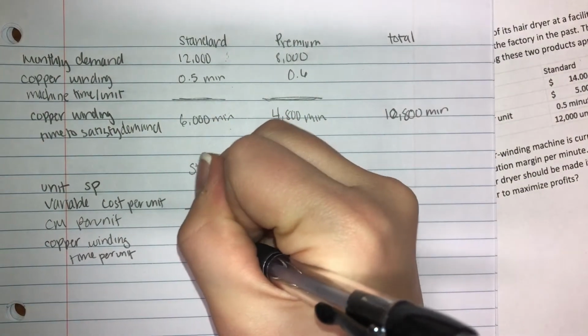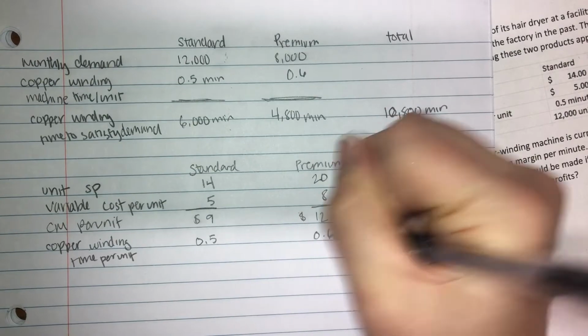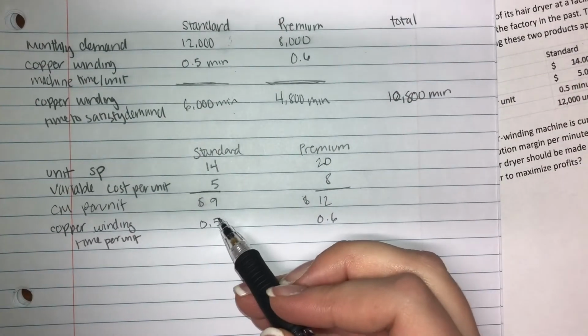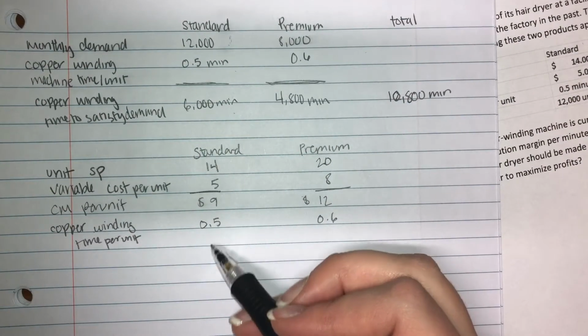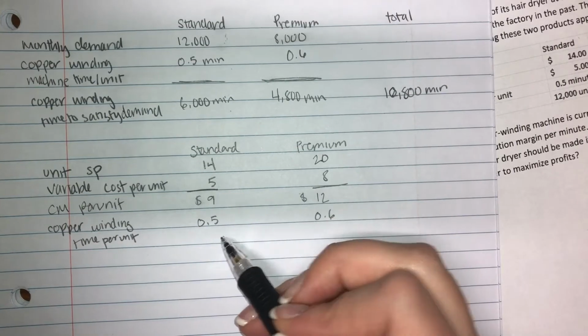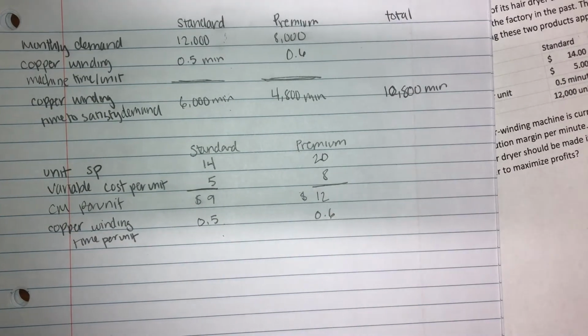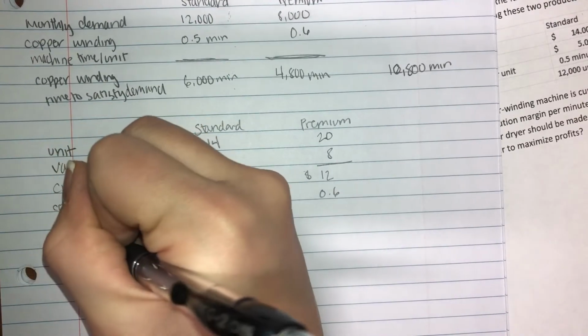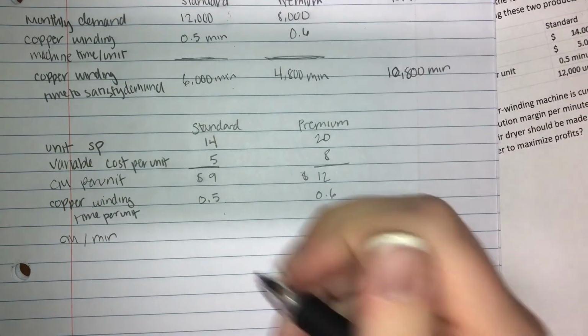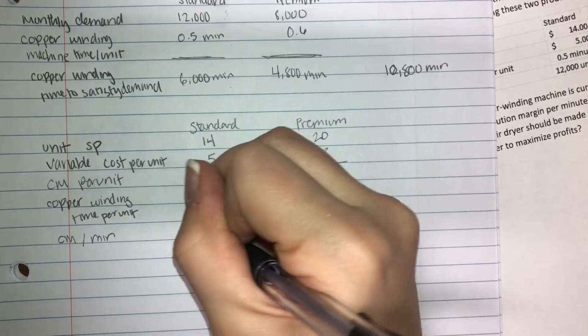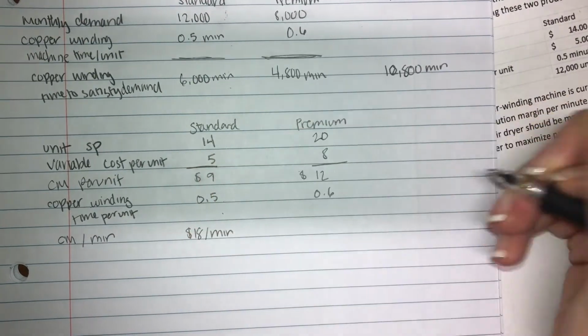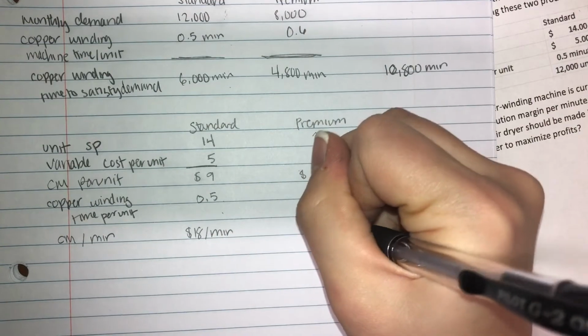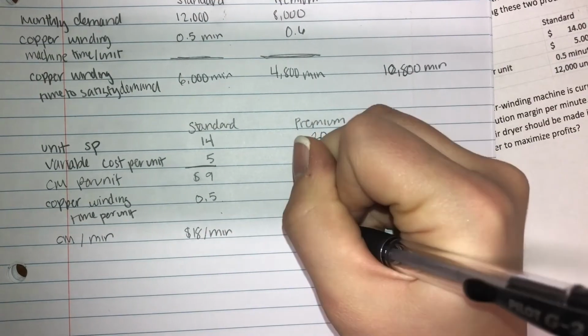That's going to be 0.5 and then 0.6. And we're going to divide 9 by 0.5 because that will tell us our contribution margin per minute. If we divide those two numbers, I get $18 per minute. And then if I divide these, I get $20 per minute.